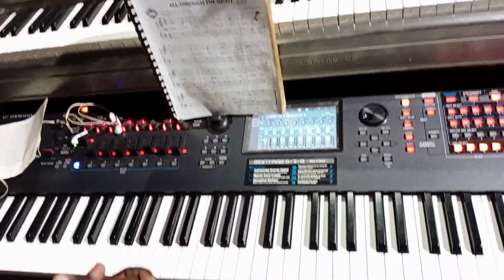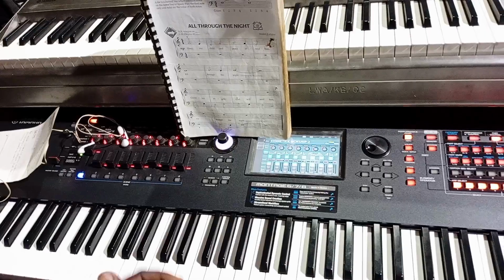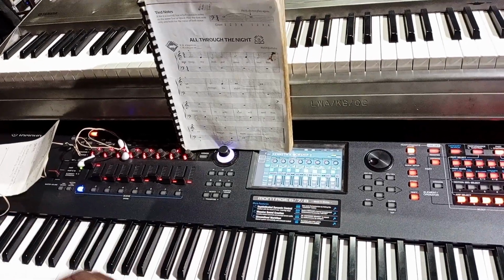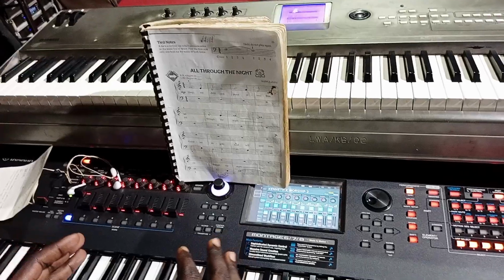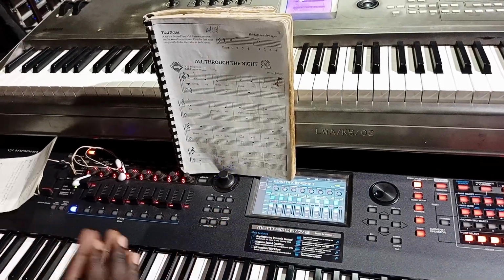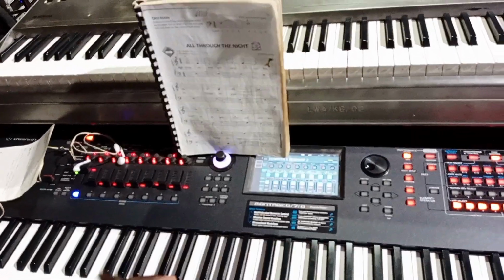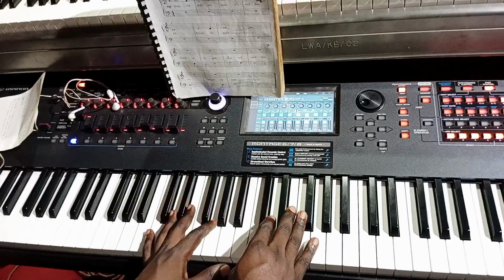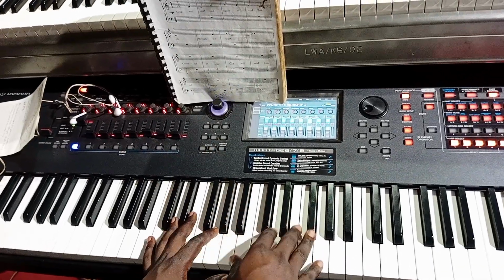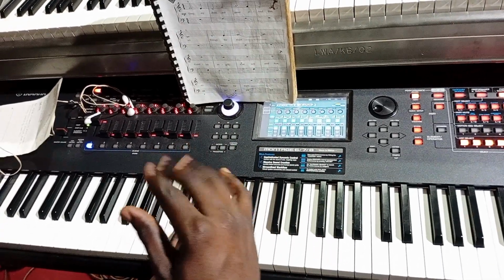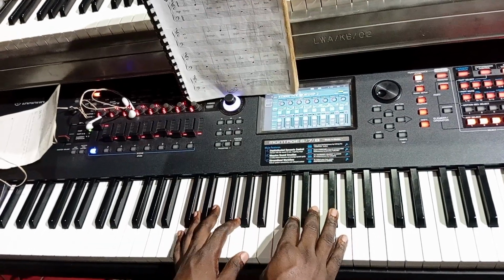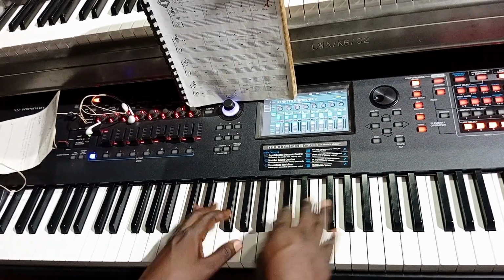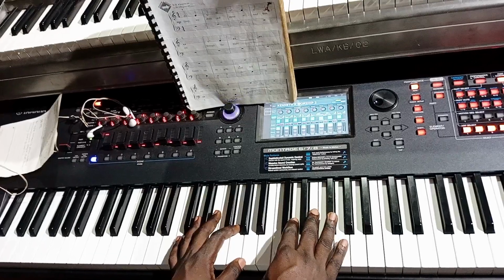Okay guys, I've spoken about tied notes, and I said a tie is a curved line which connects notes on the same line or space. And the rule is, whenever there's a tie, you play the first note only and you hold for the value of both notes. So I'm going to play on the keyboard and demonstrate that.